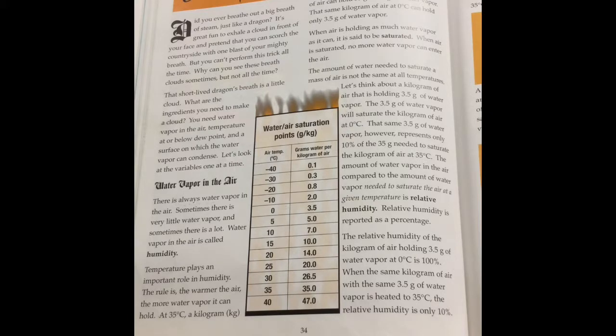When air is holding as much water vapor as it can, it is said to be saturated. Another definition. When air is holding as much water vapor as it can, it is said to be saturated. When air is saturated, no more water vapor can enter the air. The amount of water needed to saturate a mass of air is not the same at all temperatures.